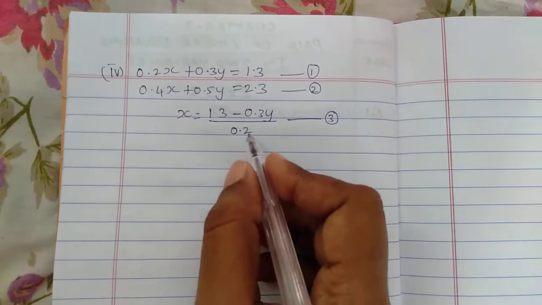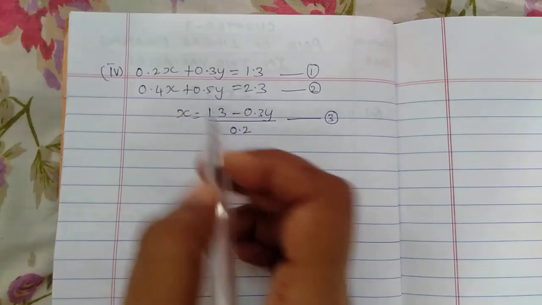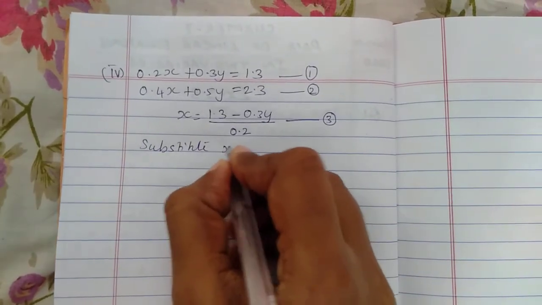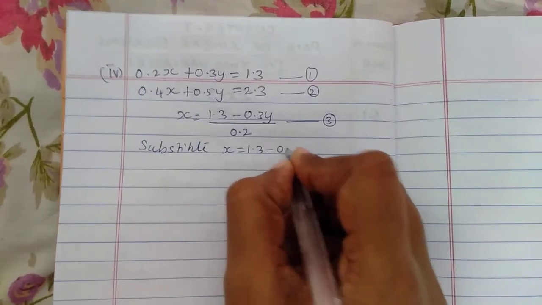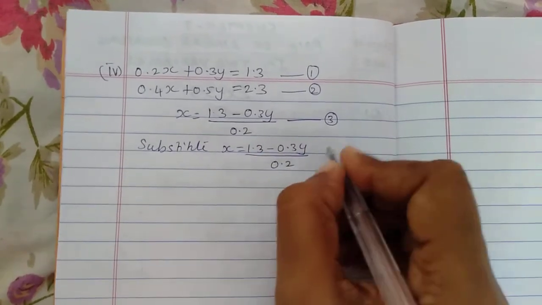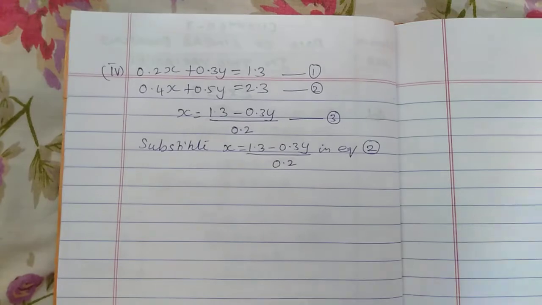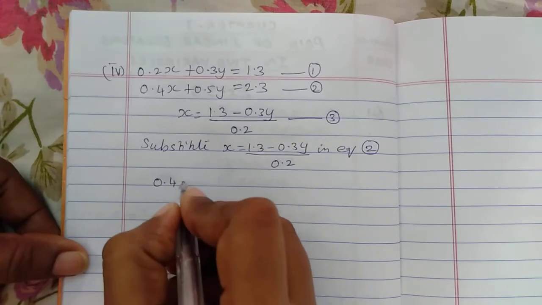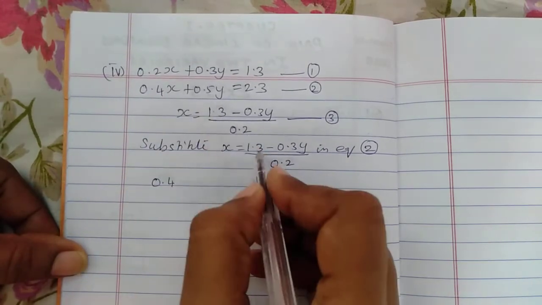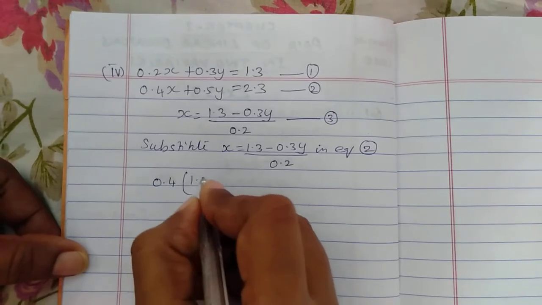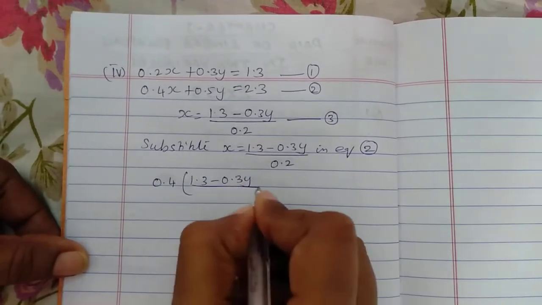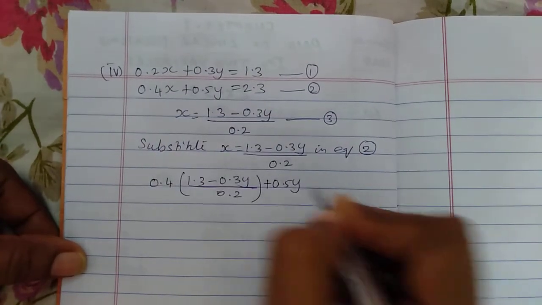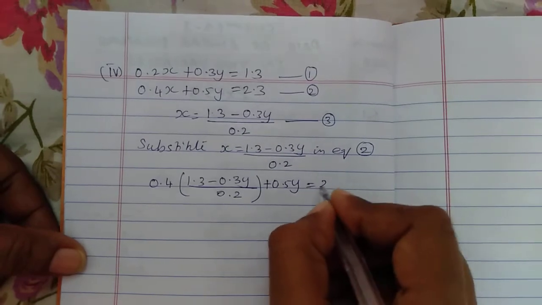Now let's replace this value in equation number 2. So substitute x is equal to 1.3 minus 0.3y divided by 0.2 in equation number 2. So our equation is 0.4 times x, and in place of x you will use this value. So 0.4 into 1.3 minus 0.3y divided by 0.2, plus 0.5y, is equal to 2.3.